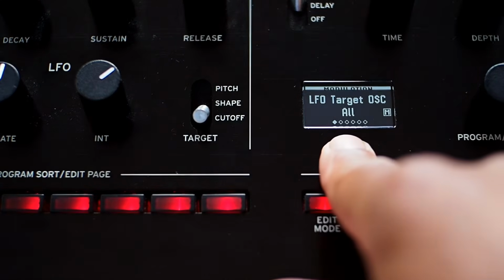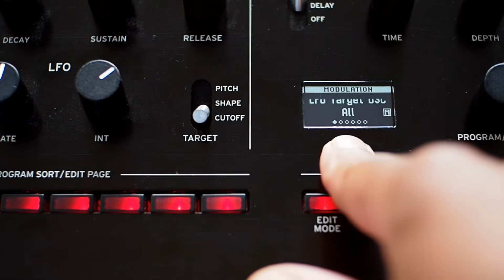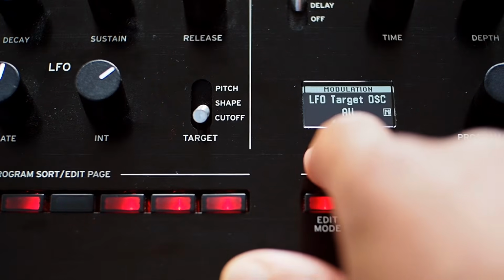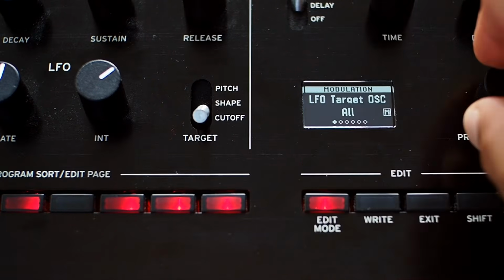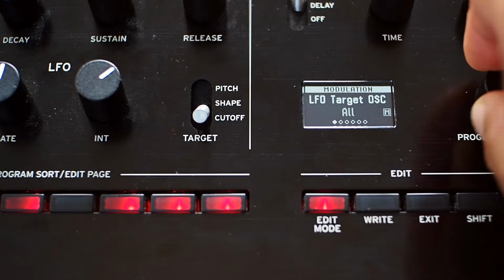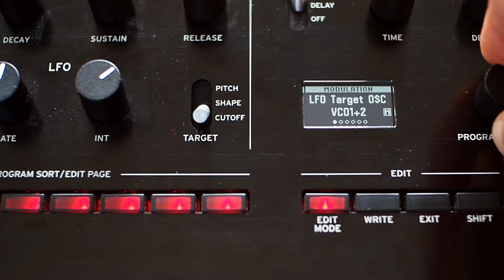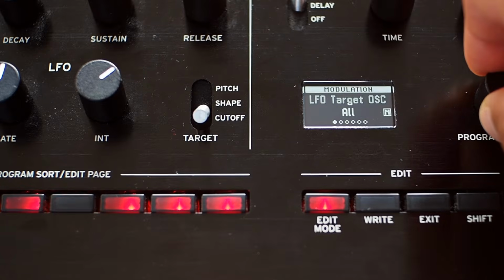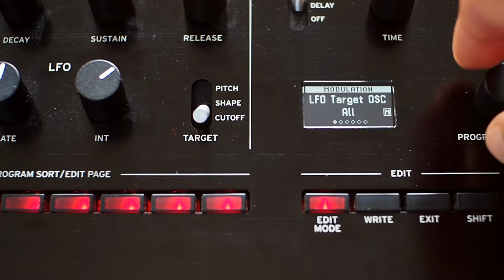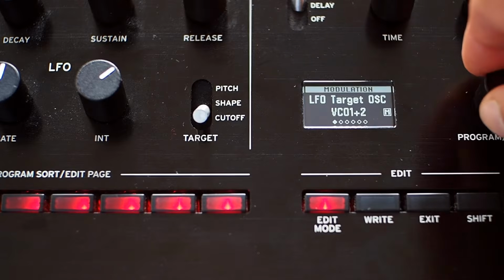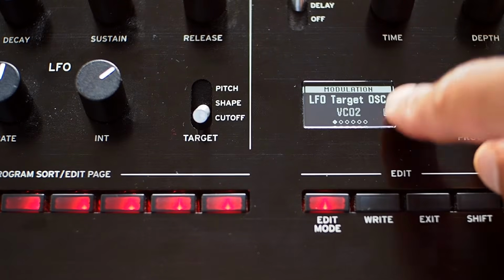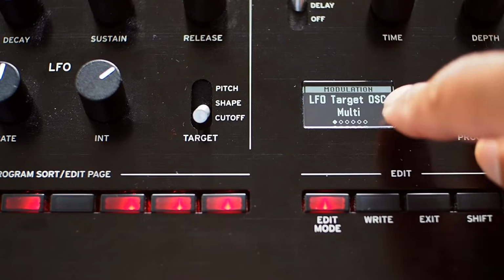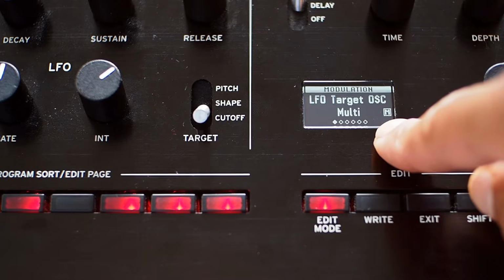So the first option is LFO target. And I'm not going to look in detail about that because that's pretty obvious. You've just got these options. You can have all, so the LFO is targeting all three of the VCOs and the digital engine. So that's option 1, all. Option 2 is both VCOs. Option 3 is just VCO 2. And option 4 is multi.